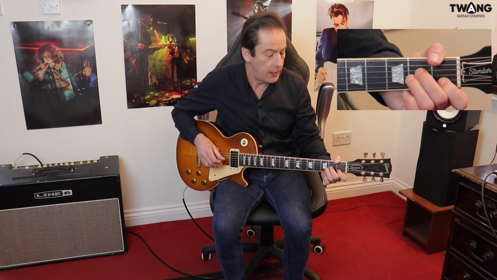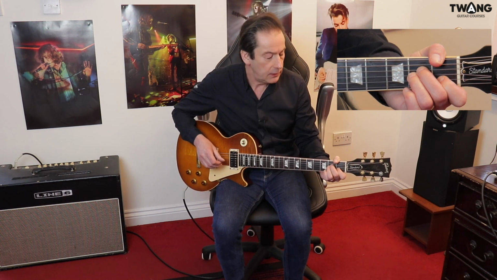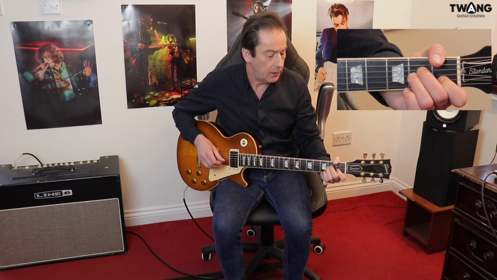Just practice those changes because muscle memory is a great thing. Get your muscle memory going and those changes will come all the quicker. Memorizing those chords as well, like I said before, is really important. Get those shapes firmly established in your head, and then those changes will come a lot quicker.